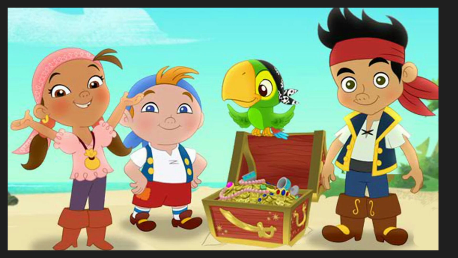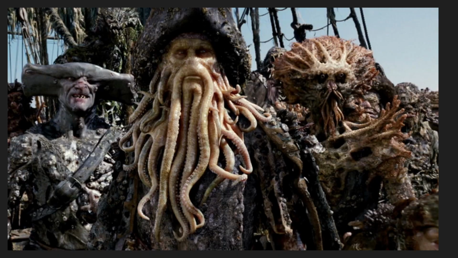So, on the other end of the spectrum, we have Pirates of the Caribbean. Very obviously not for children. Because I'm pretty sure if I saw Davy Jones as a child, I'd be like, that's absolutely terrifying. I'm actually not super familiar with the story of Davy Jones, but I can still read a little bit into his story, even though I don't know anything about this.